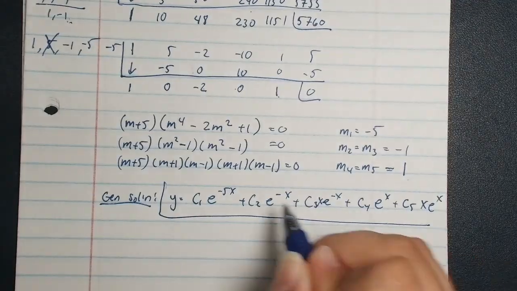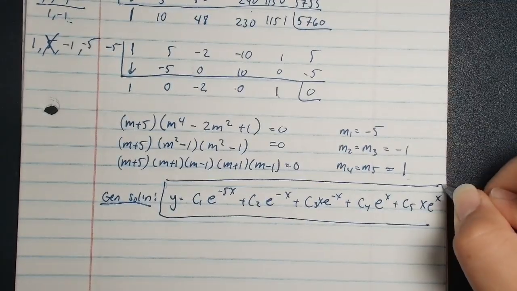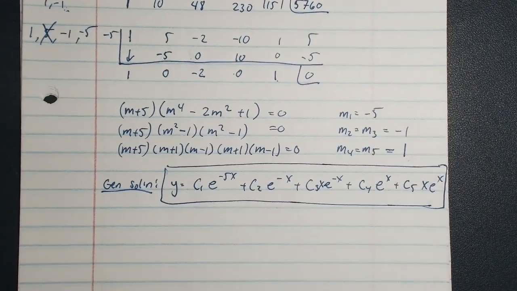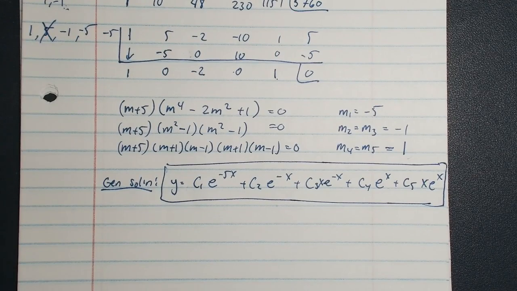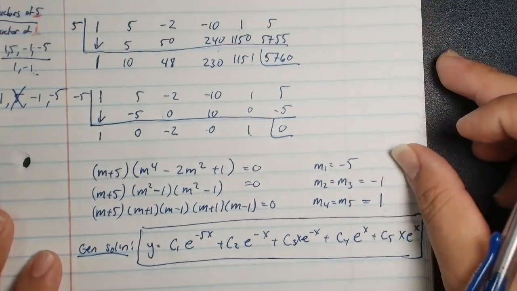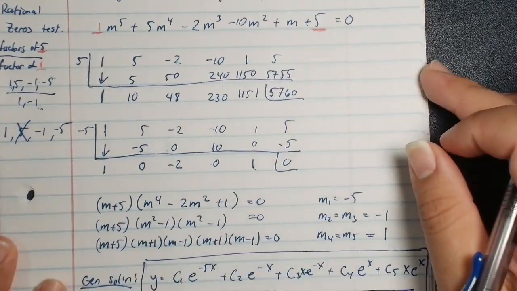And this big-looking expression, this big-looking equation, would be the general solution to my problem, which makes us happy. All right, so that is it for that problem. That is it for this section.